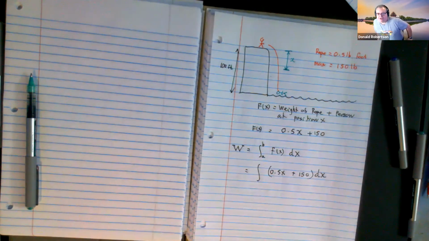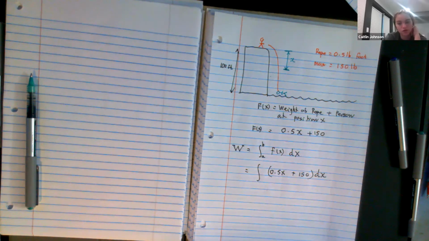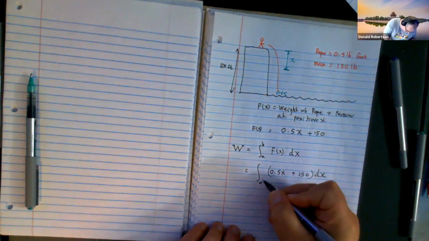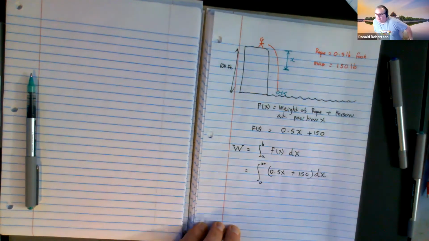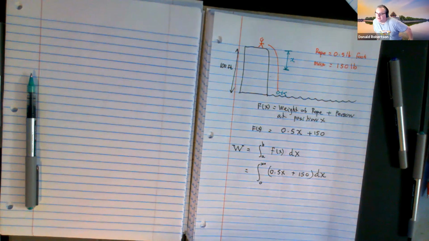Okay, what number is A and B in this story? Is it 0 and 100? We're pulling them all the way to the top. If I only wanted to know how much work to pull them halfway up, wouldn't we go, what, 0 to 50 or 50 to 100, depending on how you'd orientate it? Actually, halfway up would be 50 to 100, because we're counting in a weird direction, aren't we? Counting downwards. So the lower you are, the bigger the number.